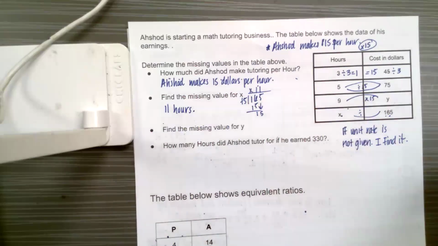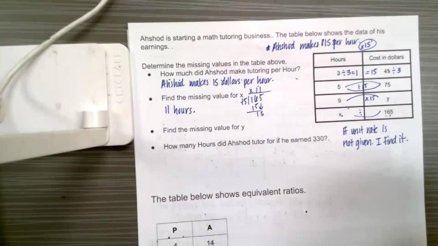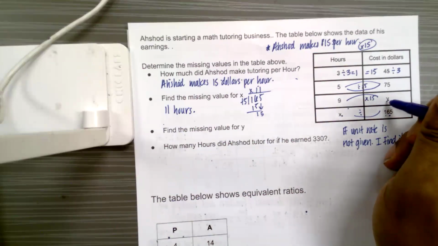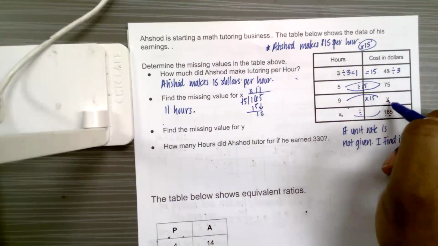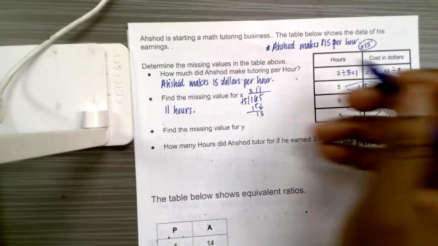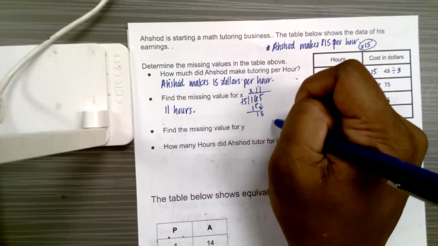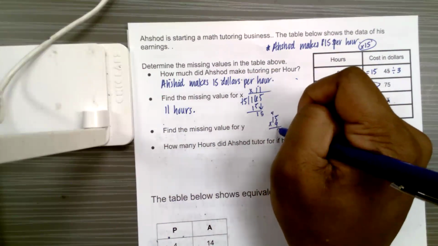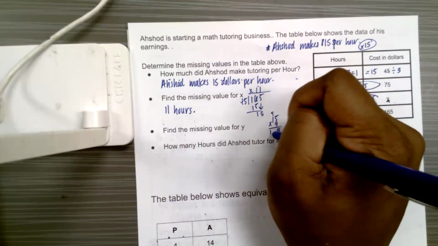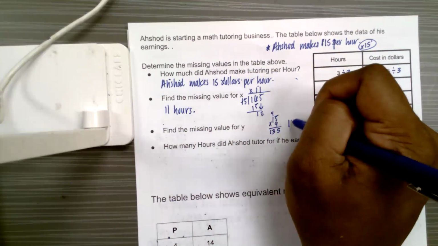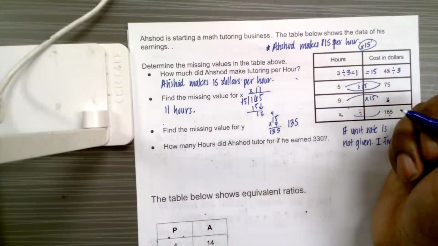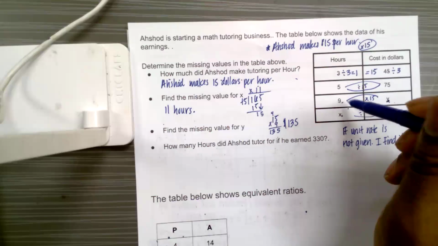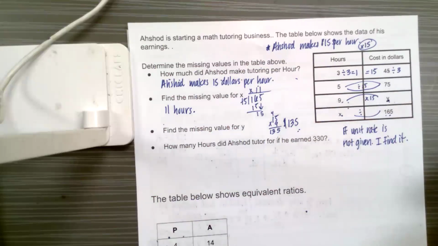Find the missing value for Y. If I don't have Y, multiply X times Y. Well, 15 times 9, 45. Oh, Y is $135, which means that in 9 hours, he made $135.